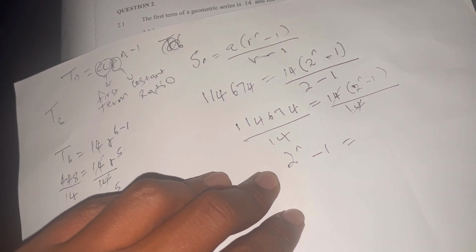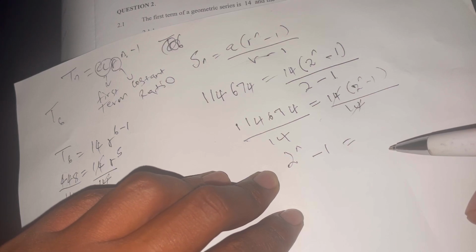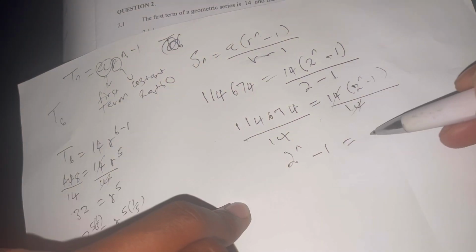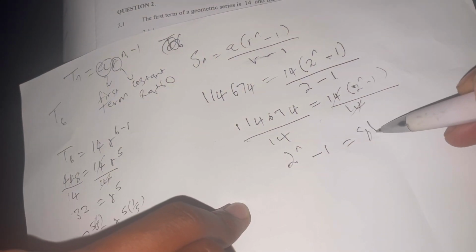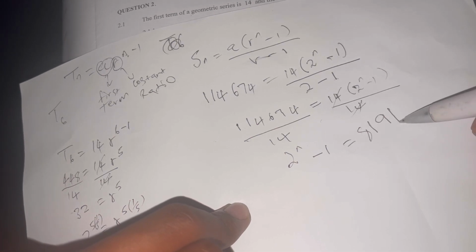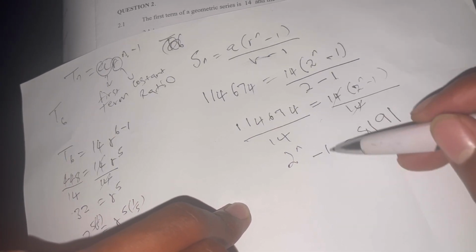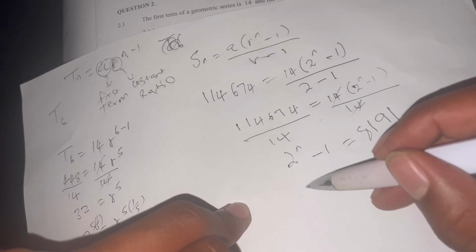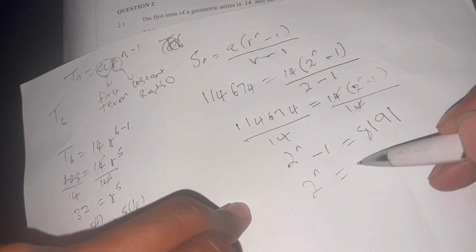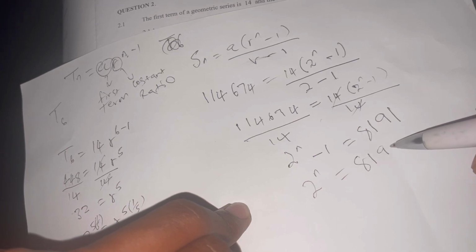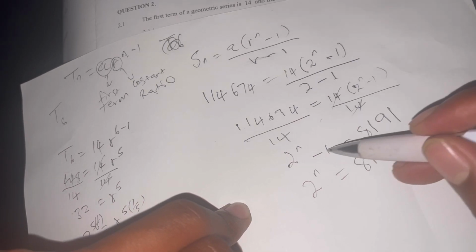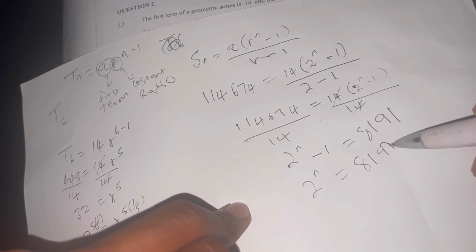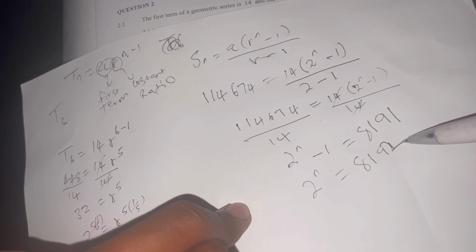114,674 divided by 14. So there will be 8191. Then you take this one, transpose it to the other side. 2^n equals 8191 plus 1, it will be 8192.